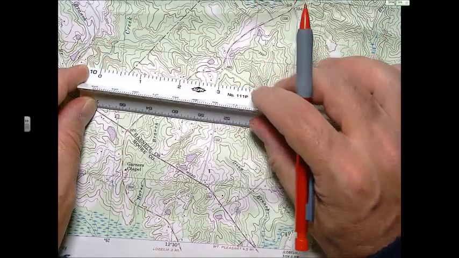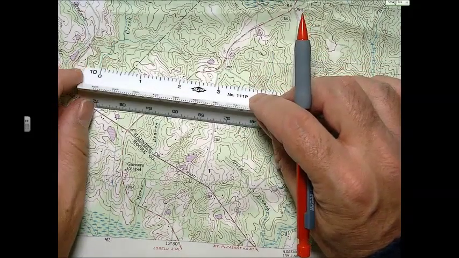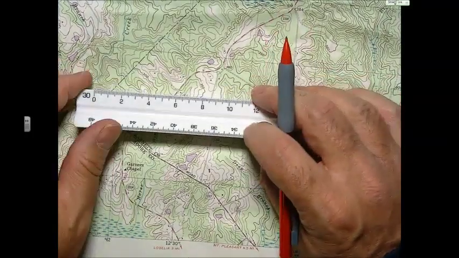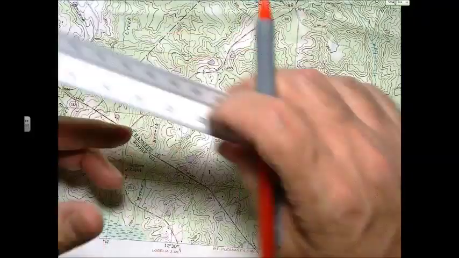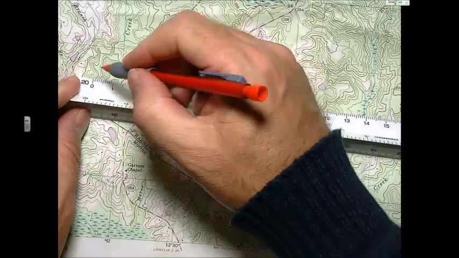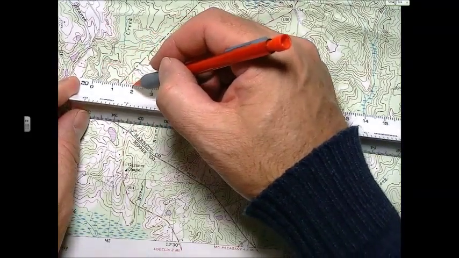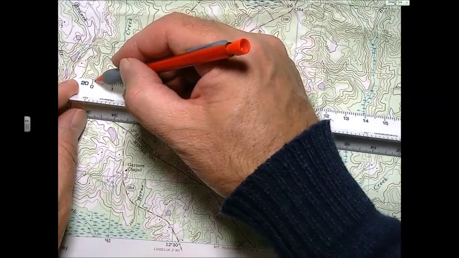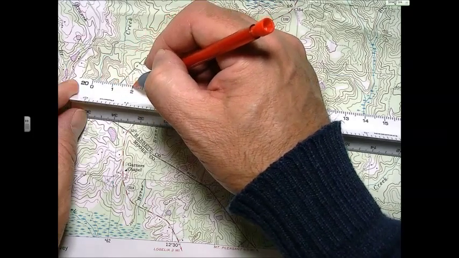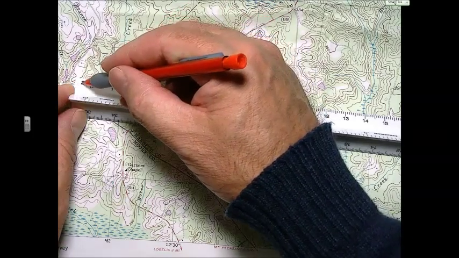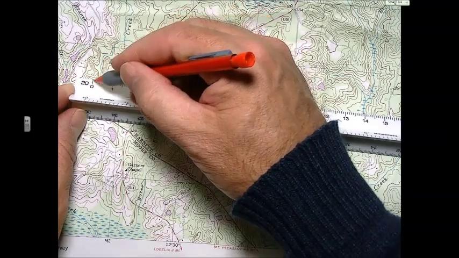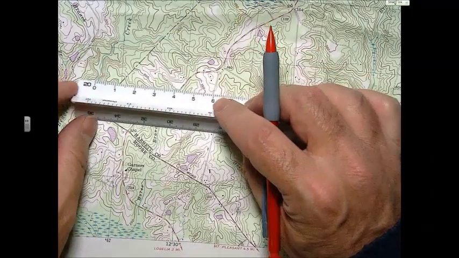So if I want to get it finer, I don't have to stay at the 10 mark. I can actually go to the 20 mark, which makes it even finer. At the 20 mark, I know that 1 inch is equal to 2,000 feet. So each of these is not 200 like the last one, but since there are 20 of them in an inch, each of these little sections is 100 feet. So it's a little bit finer resolution.